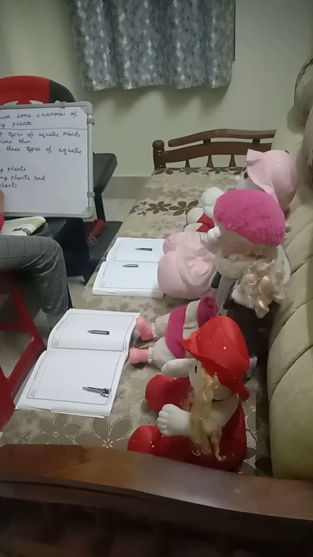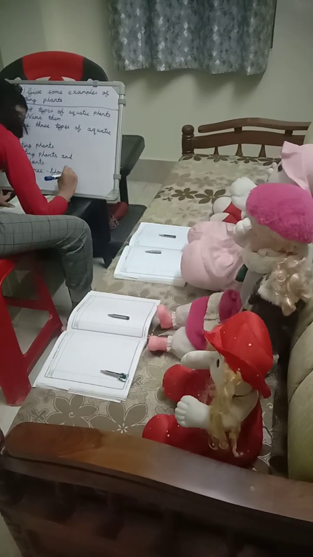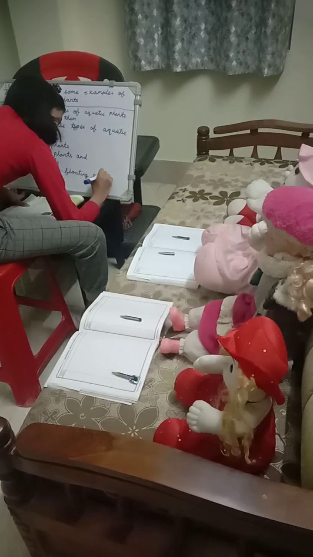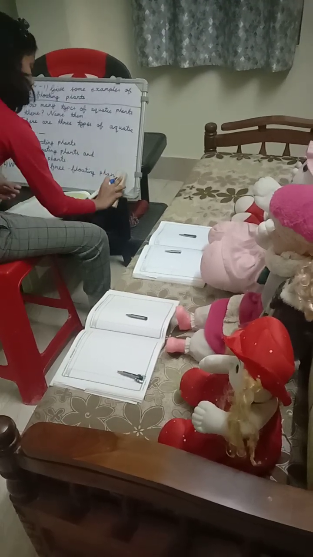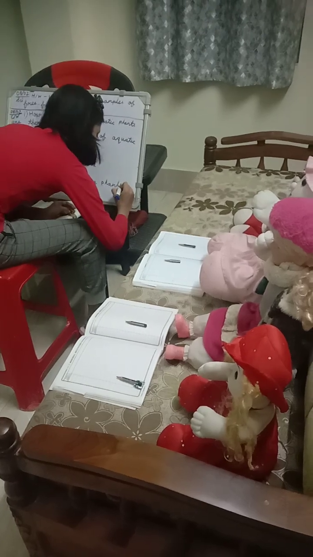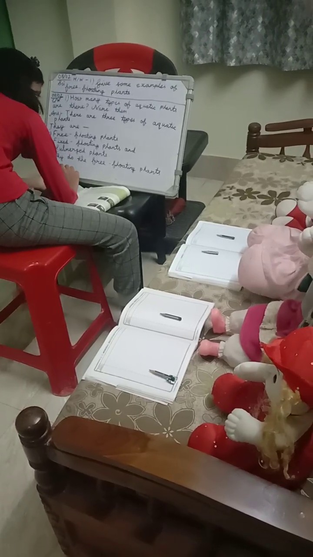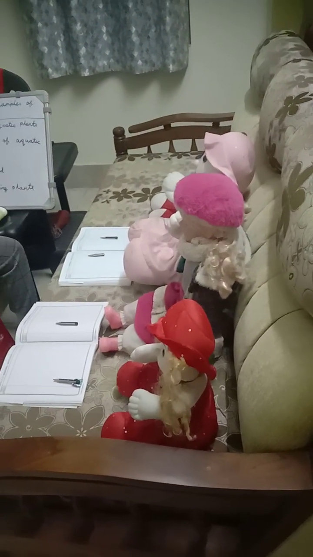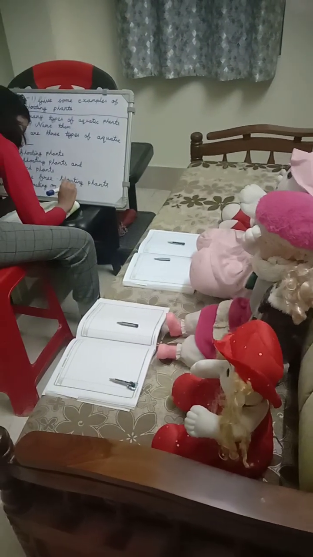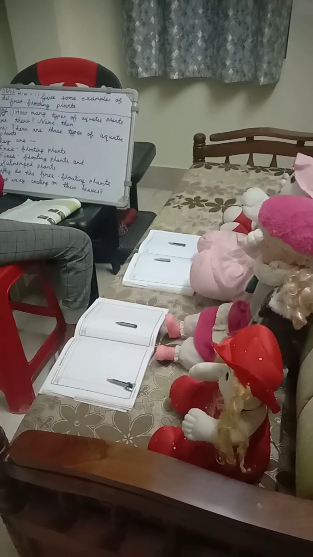Why do the free-floating plants have waxy coating on their leaves?